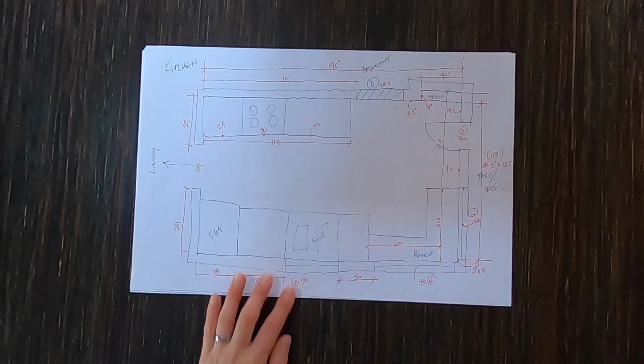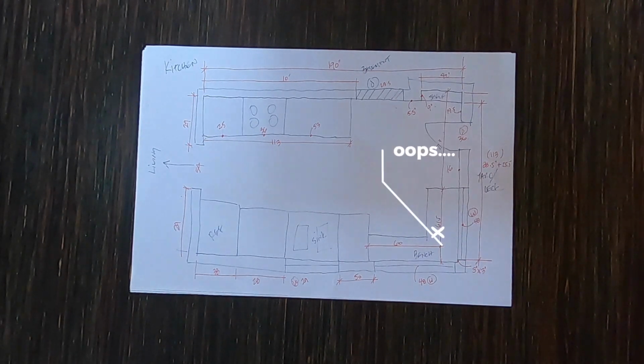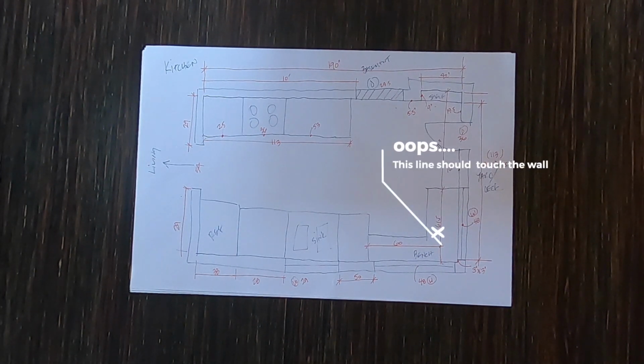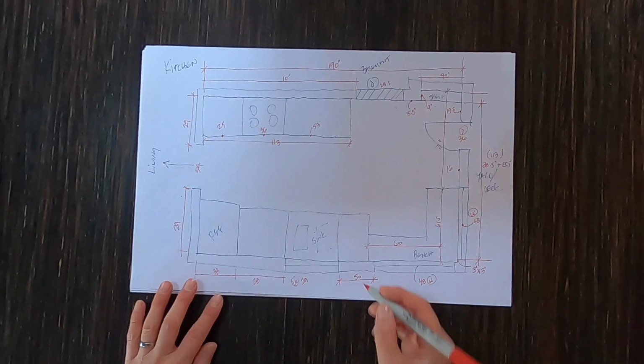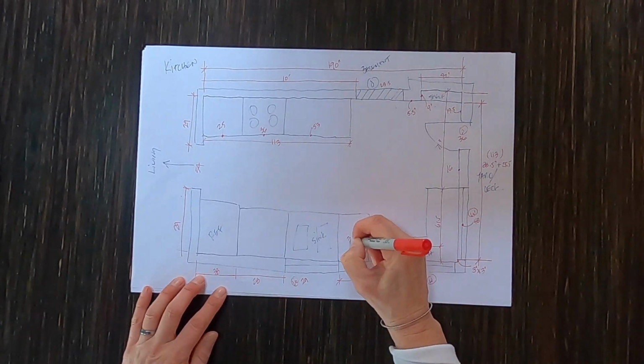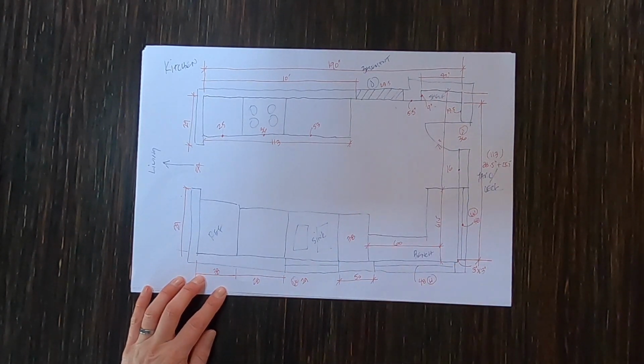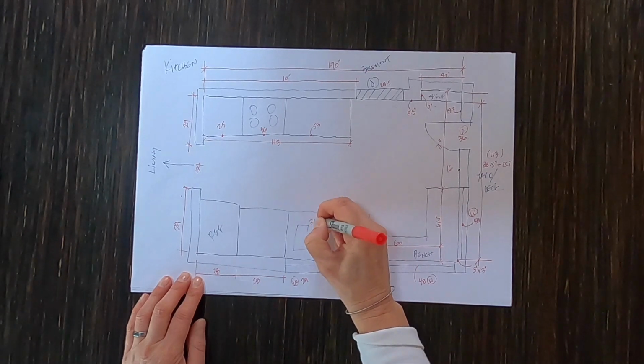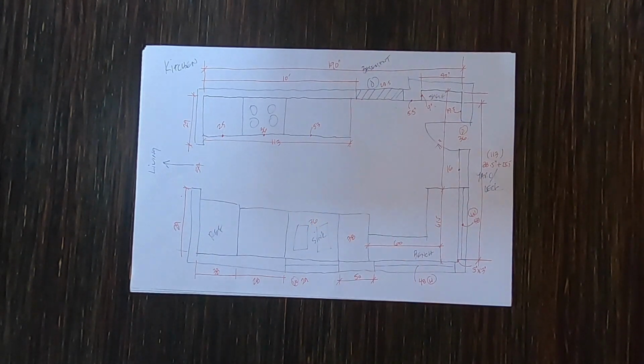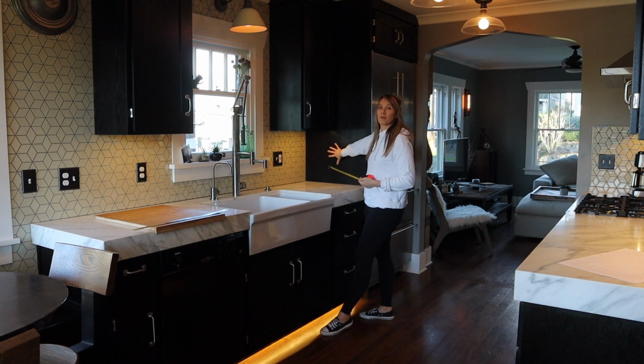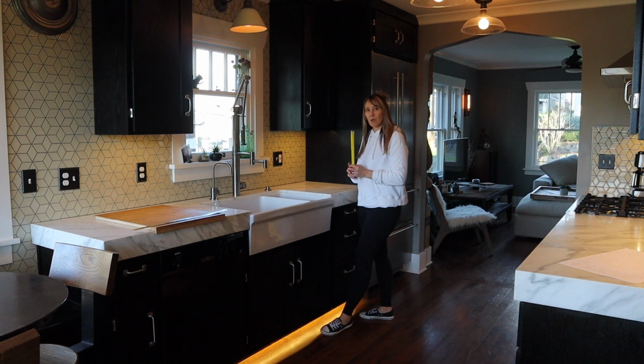60. This section of counter, 8. Our sink, 36. And our counter. We already have our measurement from the edge of the fridge to the wall, so this entire section of wall is done.